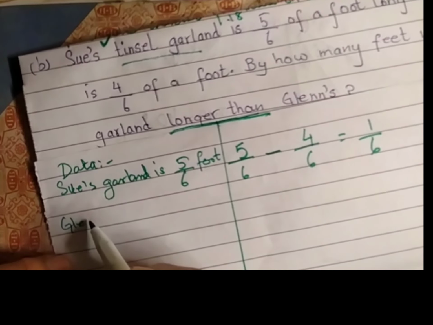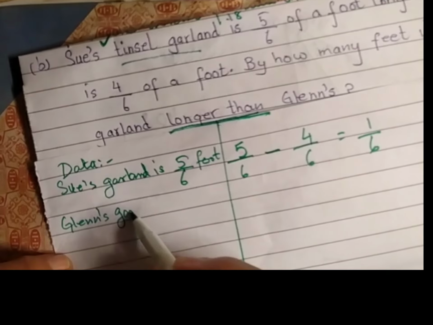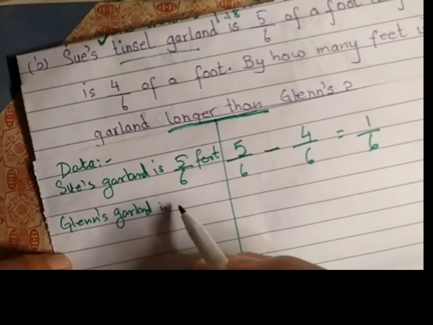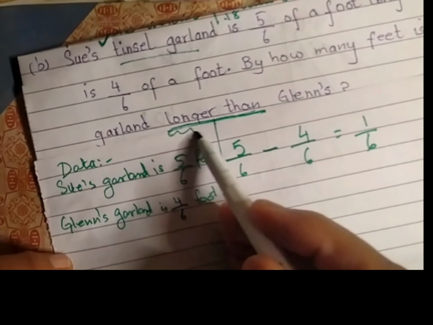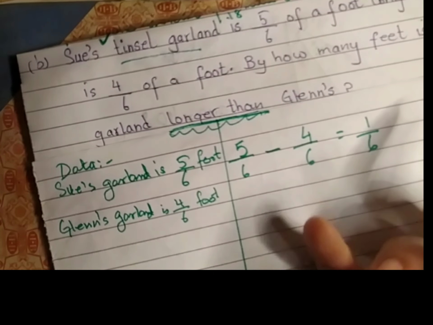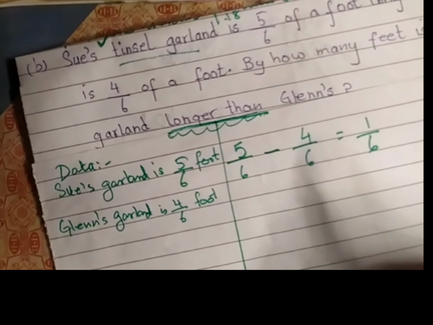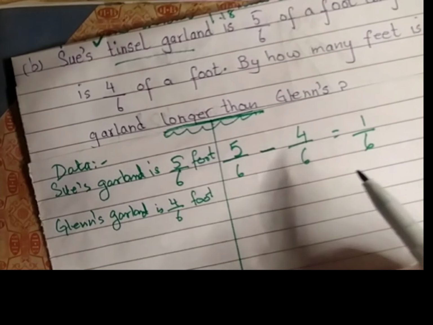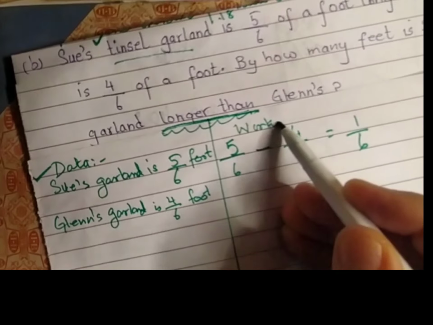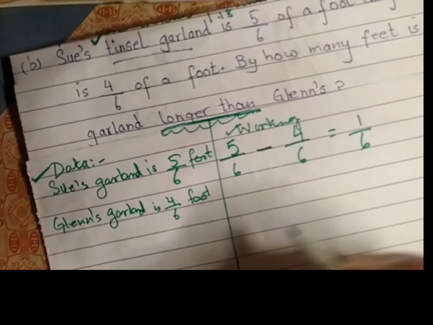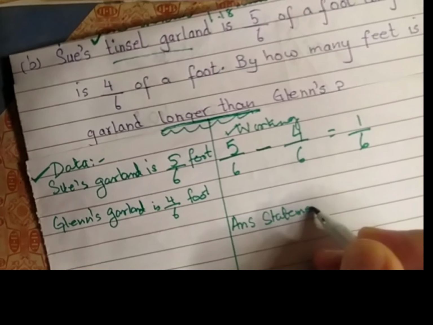Glenn's garland is 4 upon 6 foot. Now when they ask you something longer than, it means comparing the two. When you compare the two, we always subtract it. Okay, so when you subtract it, you've got 1 upon 6. This is your data, which is important. This is the working, which is also very important. Then comes the answer statement, the most important part.